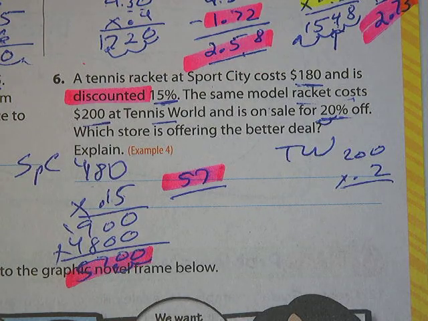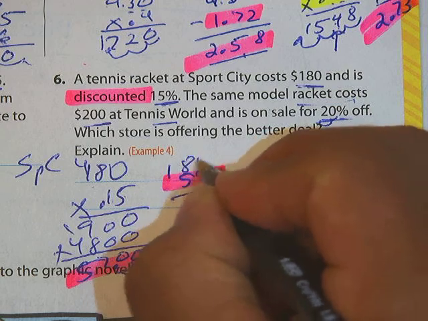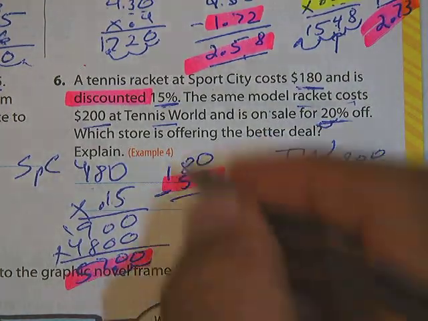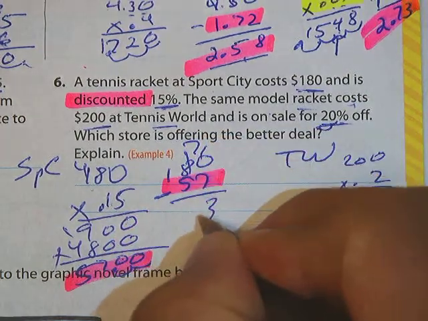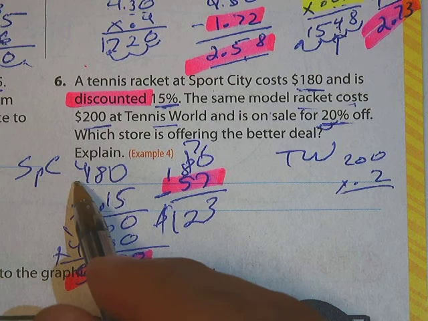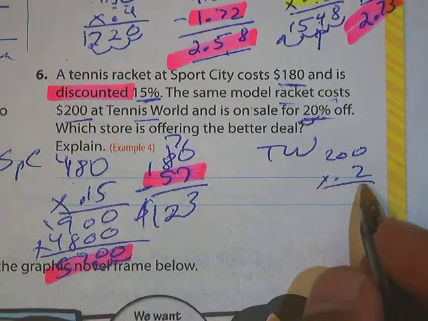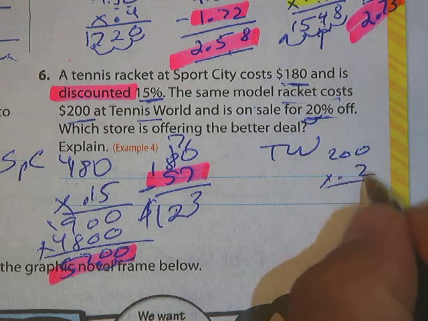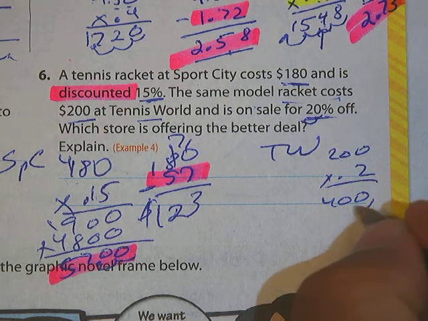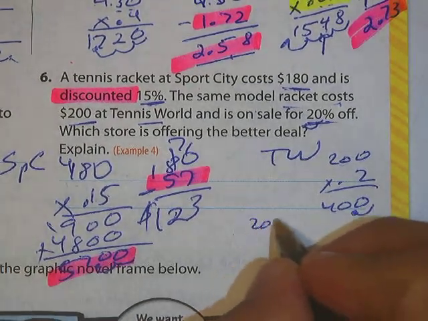So they're going to take away, because it's a discount. Remember, the word discounted means you're going to get a better deal. This is your discount. You're going to subtract it from what the racket cost you, $180. You have to regroup here. That means the racket is going to cost you $153 at Sport City.